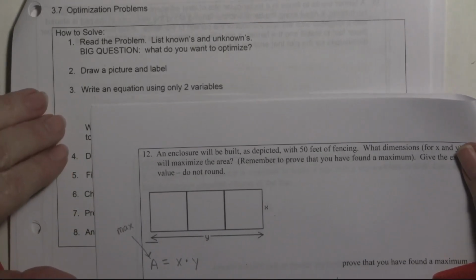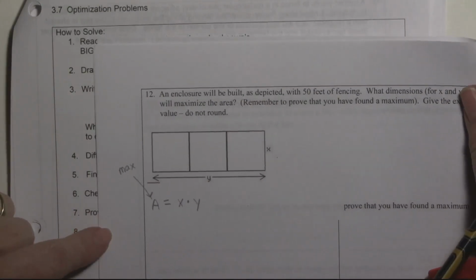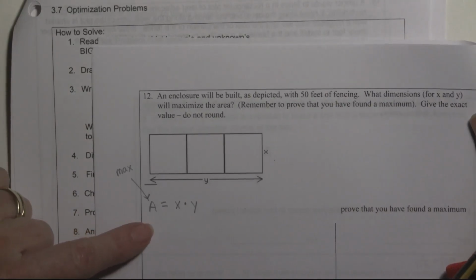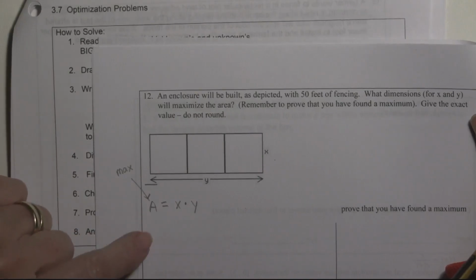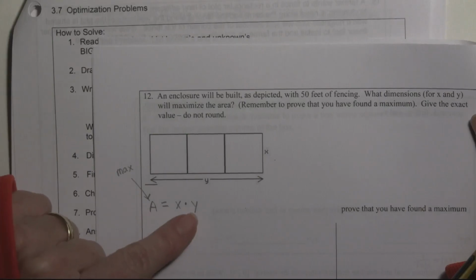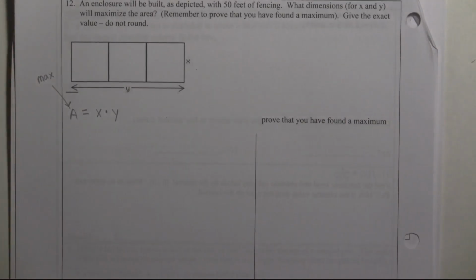Okay. And then I'm trying to write an equation using only 2 variables. And you notice that, oh, is that focused? It is. Well, I have three variables. So I do have what I would like to optimize on this side, but on this side I have two variables, and I wanted to have just one variable on that side.